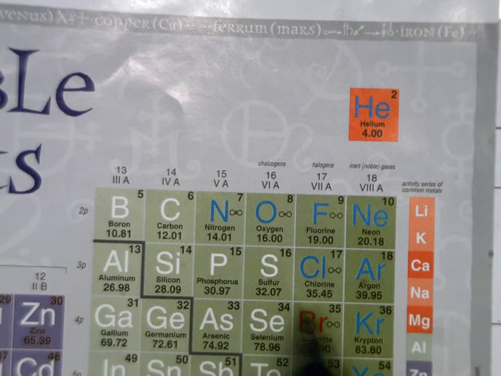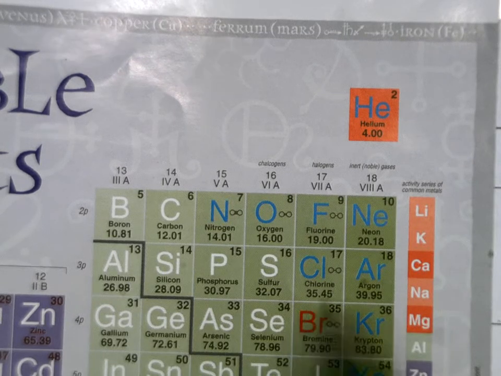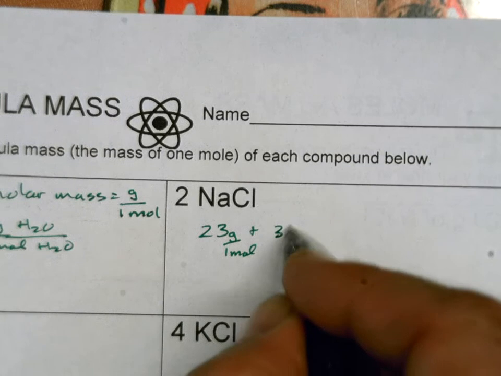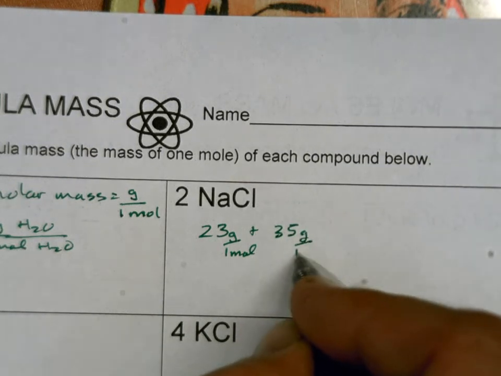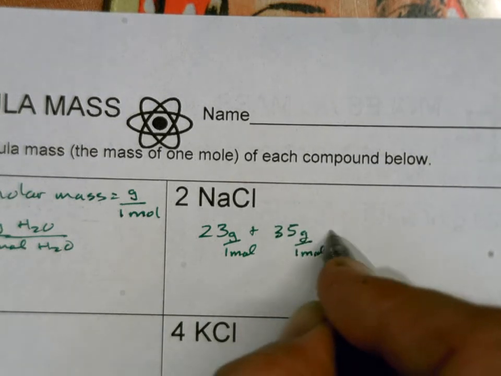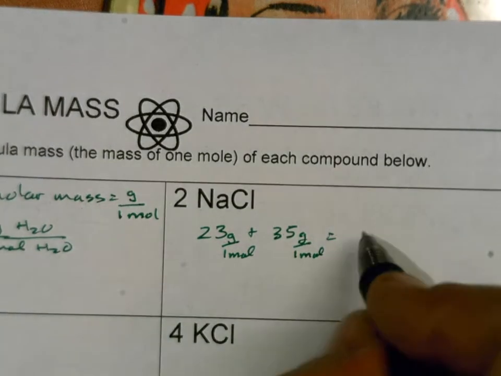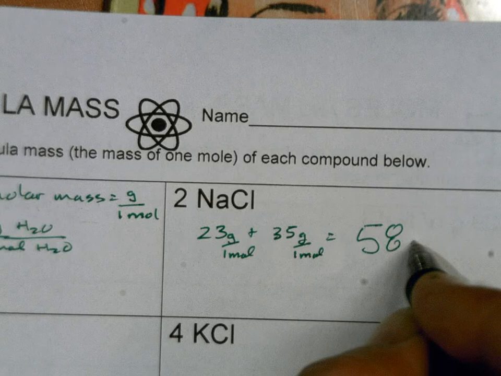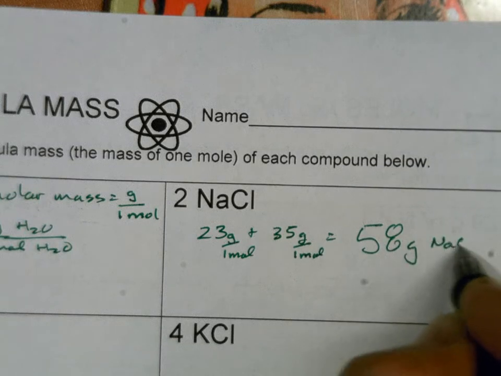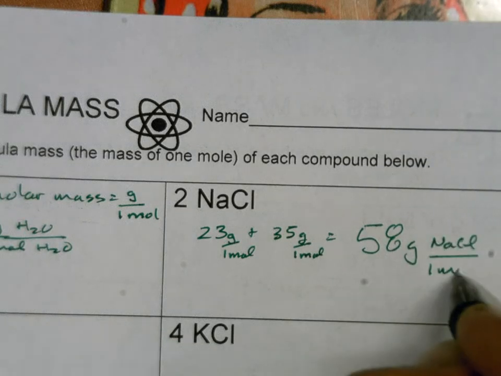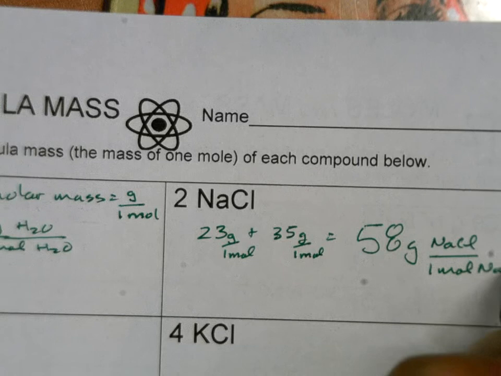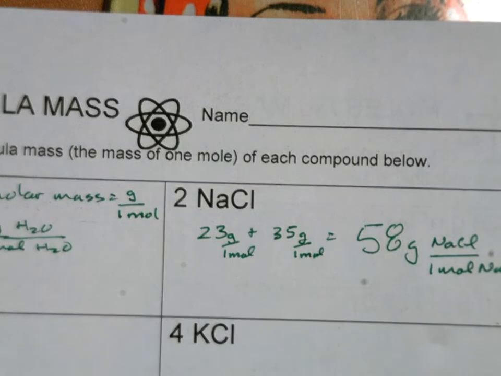Now sometimes if you have a lot of chlorines, it might be really good to make this 35.5, but for right now we're just going to round to the nearest integer, 35. Plus 35 grams of chlorine in 1 mole of chlorine. And when we add those up, I'm thinking that comes out to 58 grams of NaCl in 1 mole of NaCl. So for the rest of these problems, you're just adding those up and doing that.